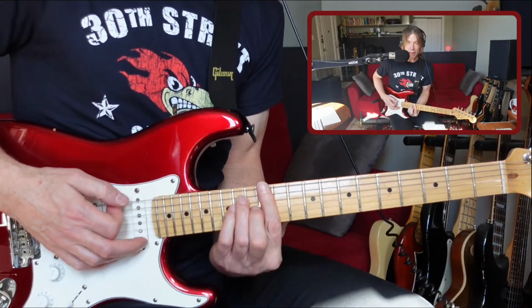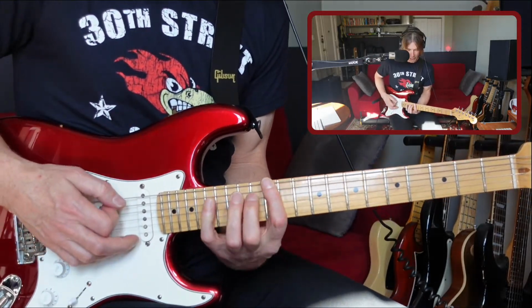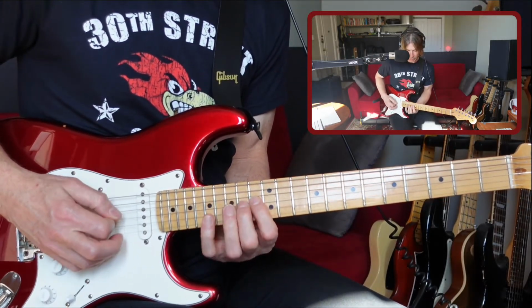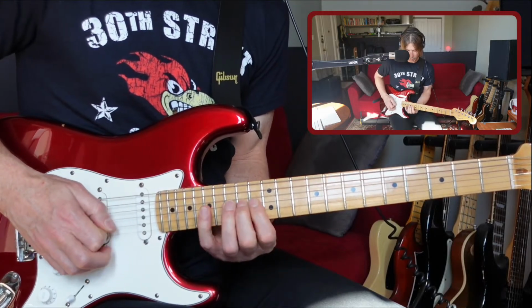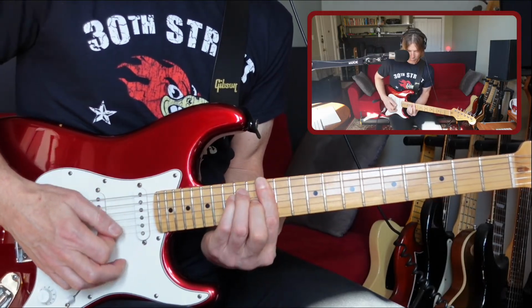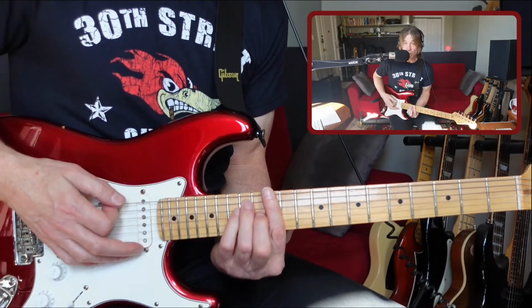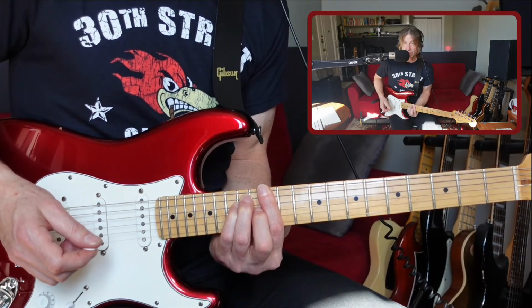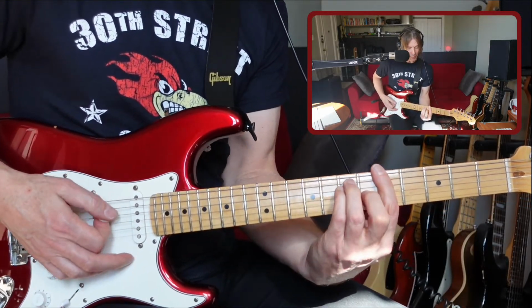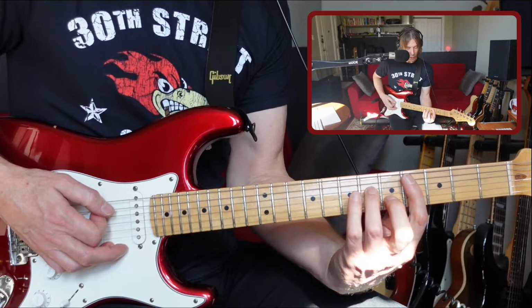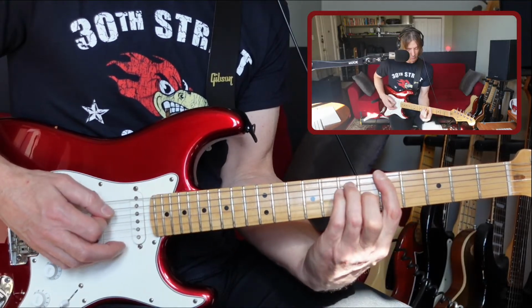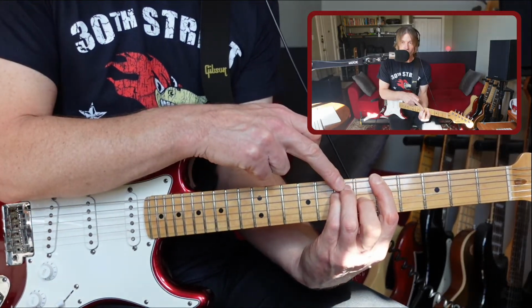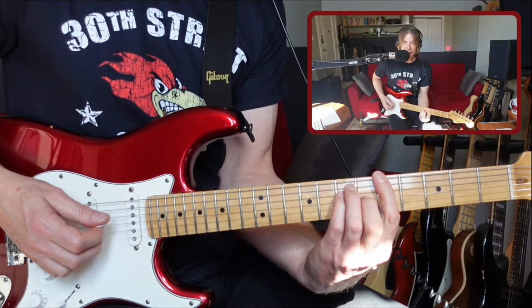If you're playing E right here, play E major. Or you're playing E, but you want to play, say for instance, this A right here, because we played the C sharp minor. I know that that's the 4 chord of E, so I play A Lydian here.